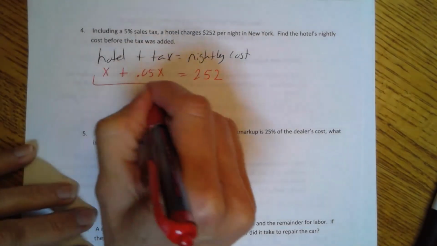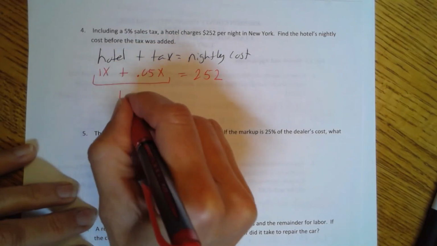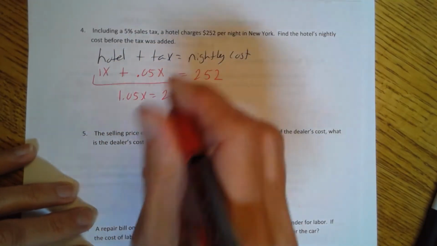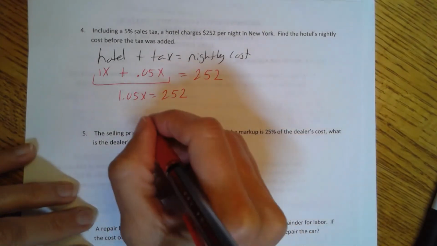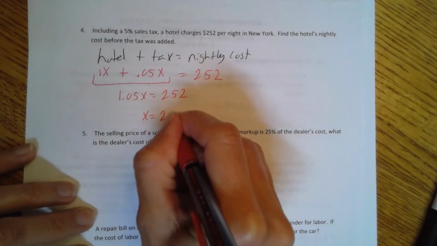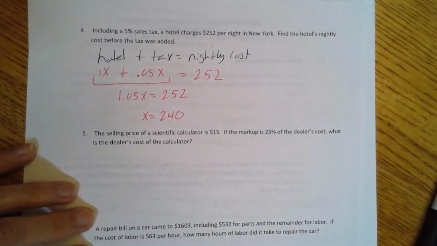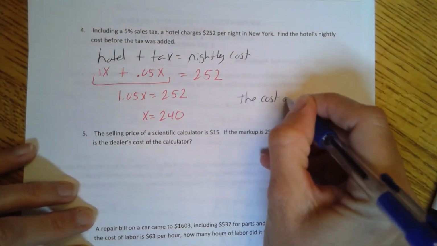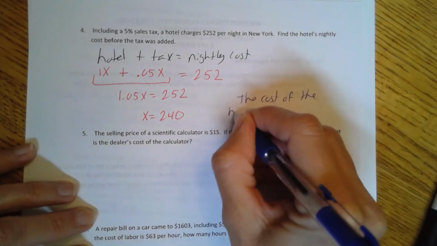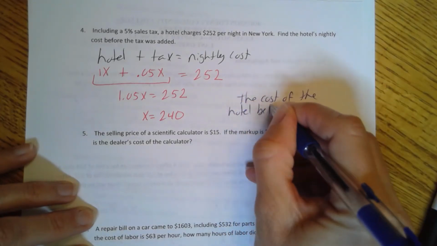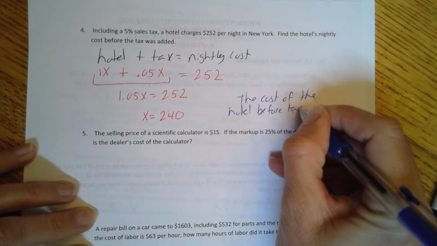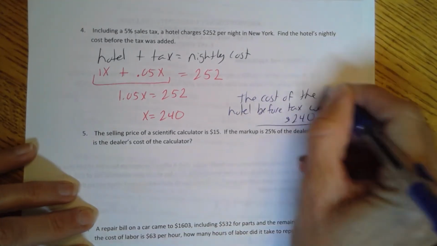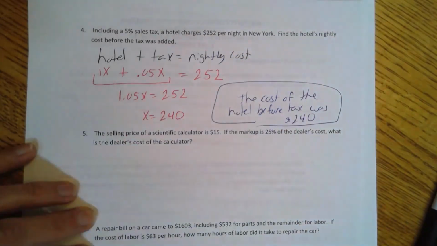So again, putting these two together, there's a 1 in front of that, so we get 1.05x equals 252. Divide both sides by 1.05, we get x equaling 240. So what does that mean? The cost of the hotel before tax was $240. And then with the tax, it turned out to be $252.